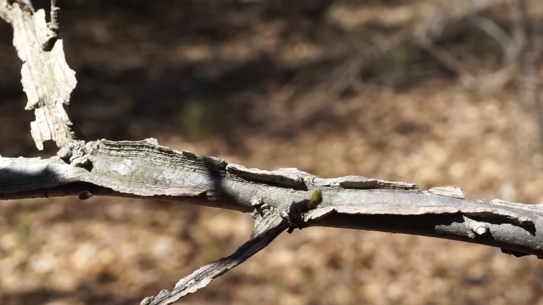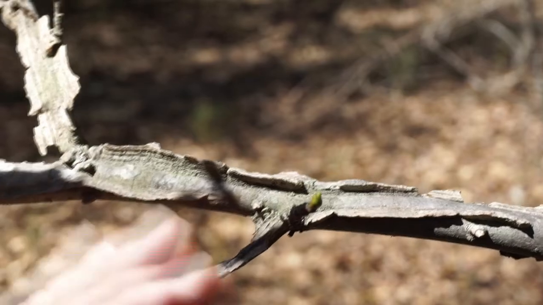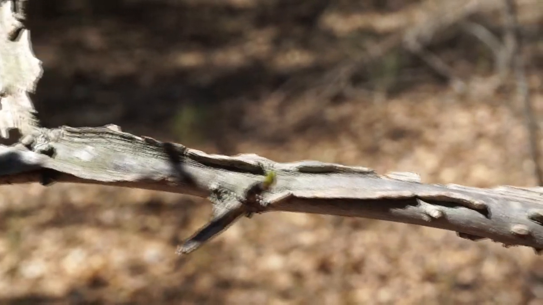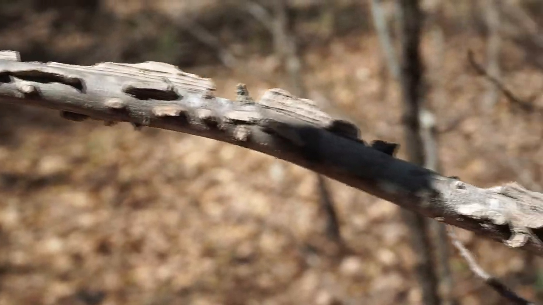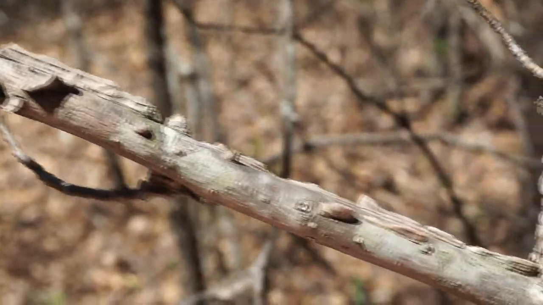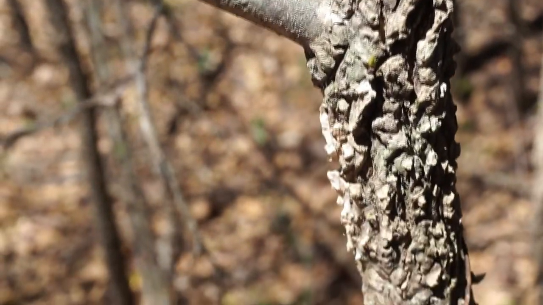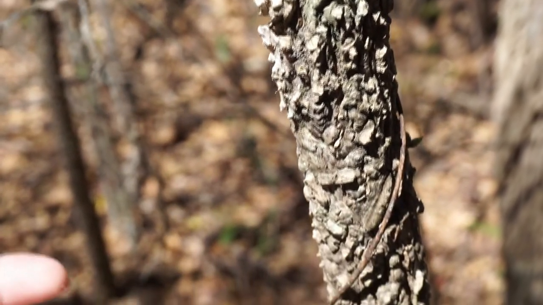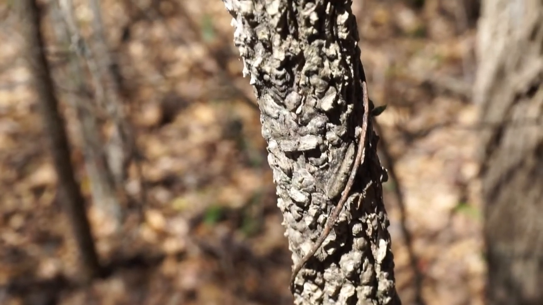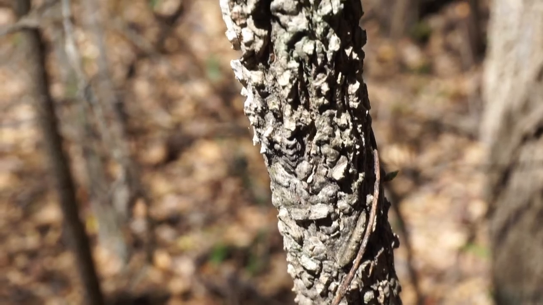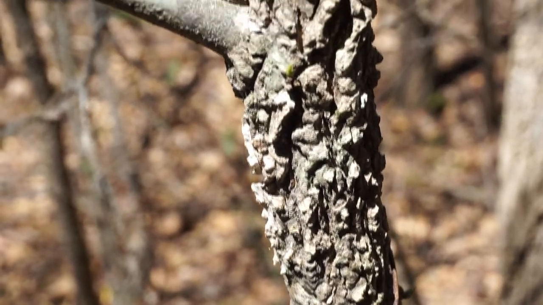So if I'm out here, I'm going to be taking pictures of this as it leads down to the trunk. And when I get to the trunk, look at this bubbly bark. This is a texture I have never seen on plant life ever. But yet, I would use that as a reference if necessary. To me, it's beautiful. There's so much to see out here in the great outdoors.